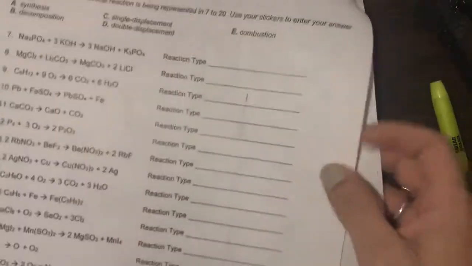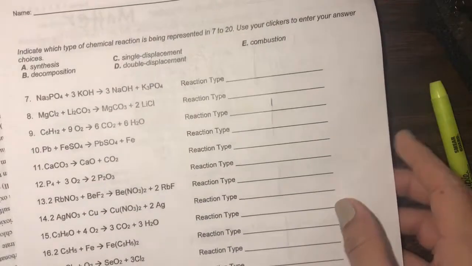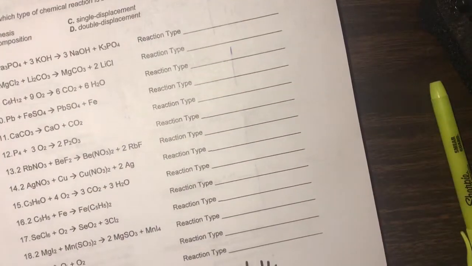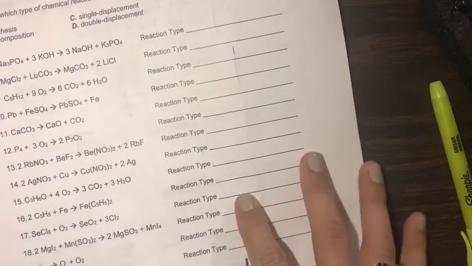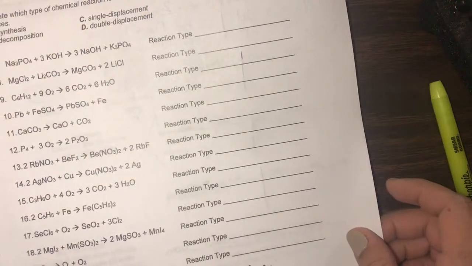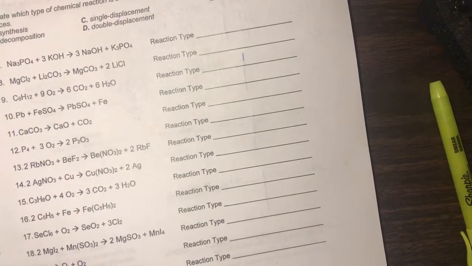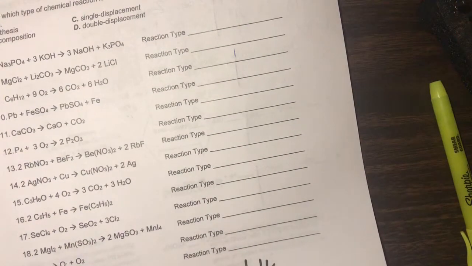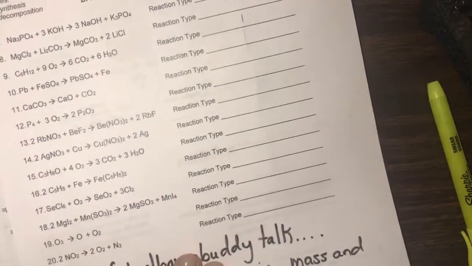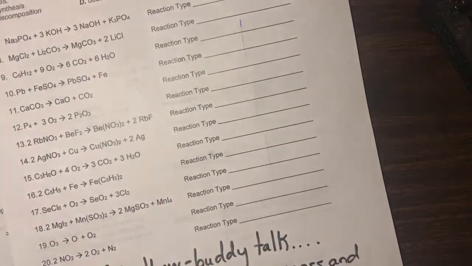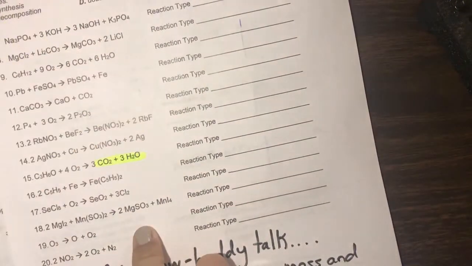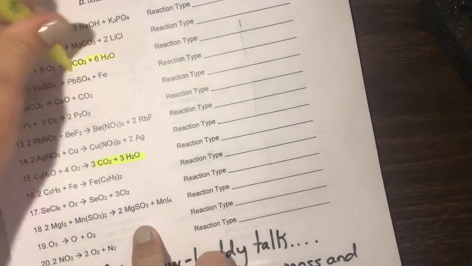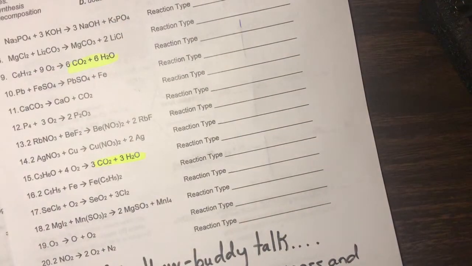And on the very last page, you're just identifying types of reactions, which is what we've been doing in our booklet. Right away, again, the easiest ones, anything ends in H2O and CO2, what is it? Combustion. So number 15, I can tell already. Number 15, if it ends in CO2 and H2O. Combustion. I would write combustion right away for those.